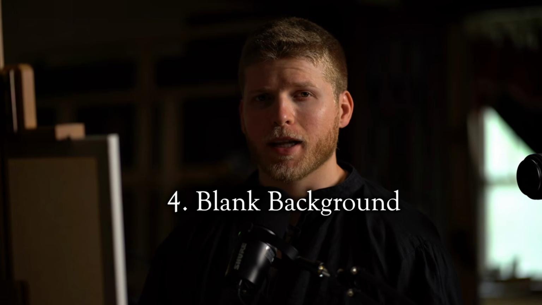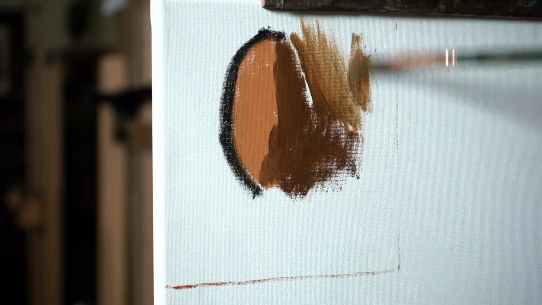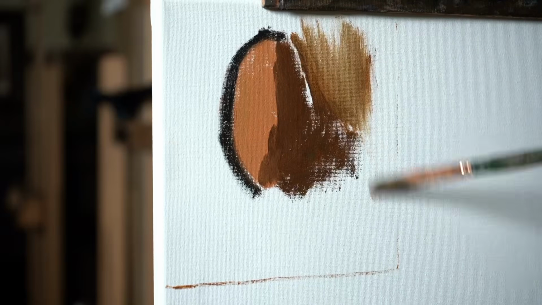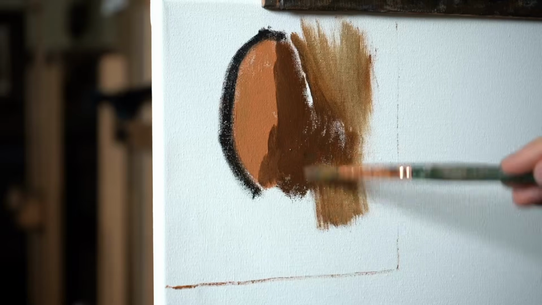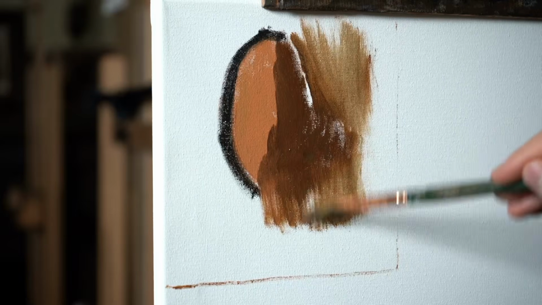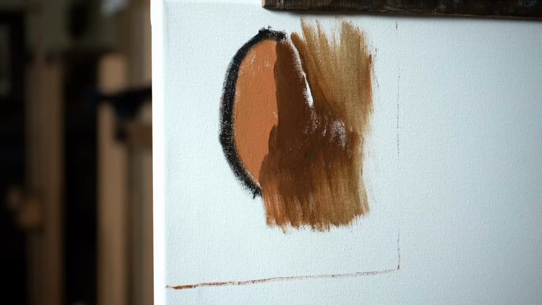That brings us into our next mistake, which is again an expression of the same fear, not filling in the background. Maybe you paint the subject in full and then you don't know what to do with the background, or you keep painting on the subject and never put anything in the background. The problem is you can't judge an edge without having both sides of it. You need to understand what's on the other side. That way you can clearly define where your form is.